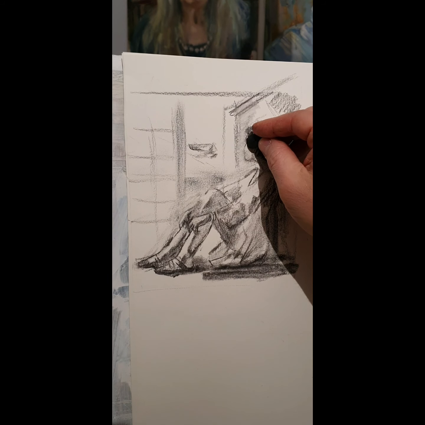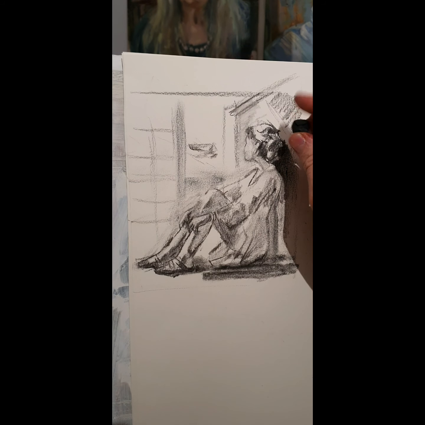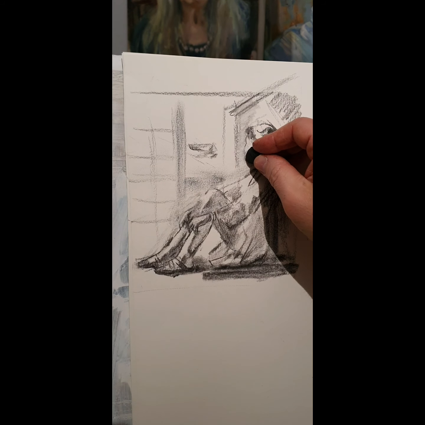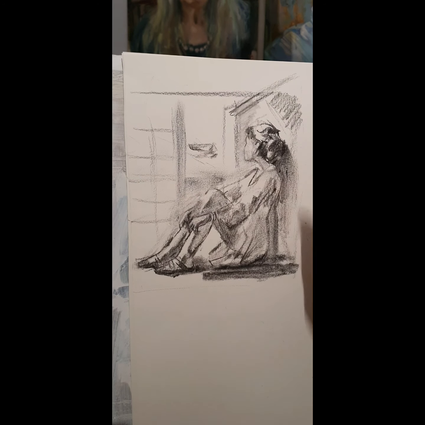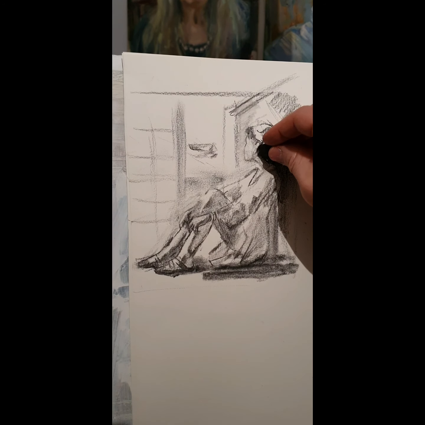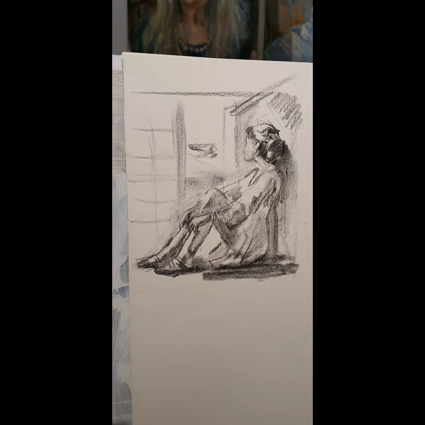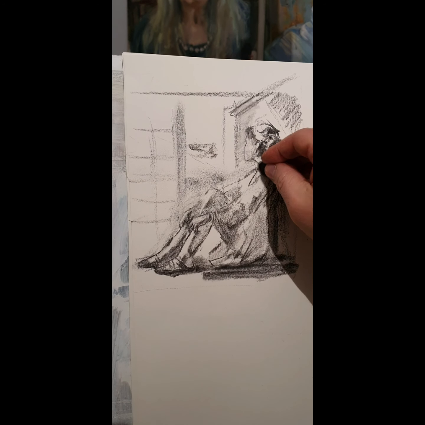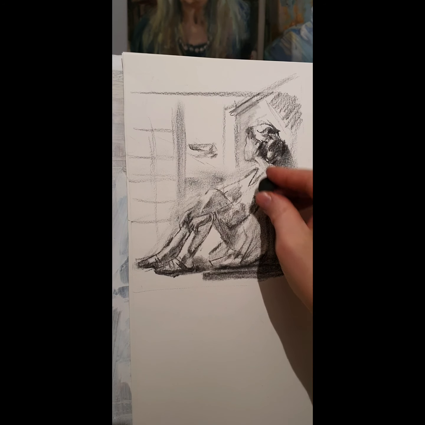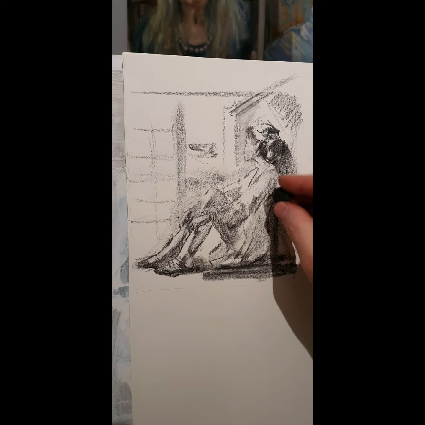There you are. Chin and cheek as well. Also neck, and folds around here.